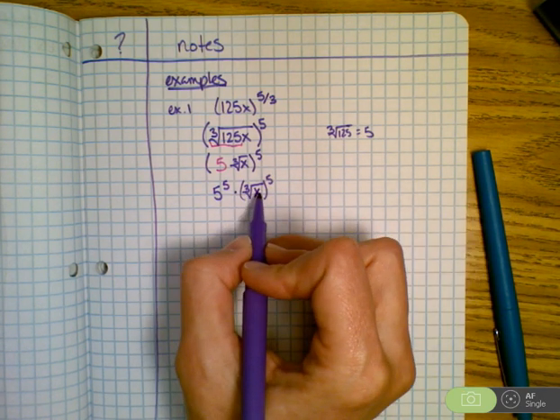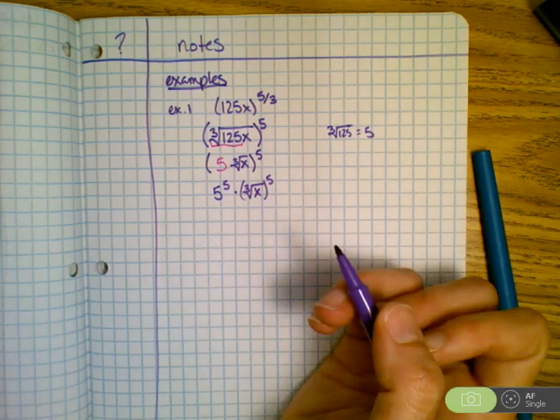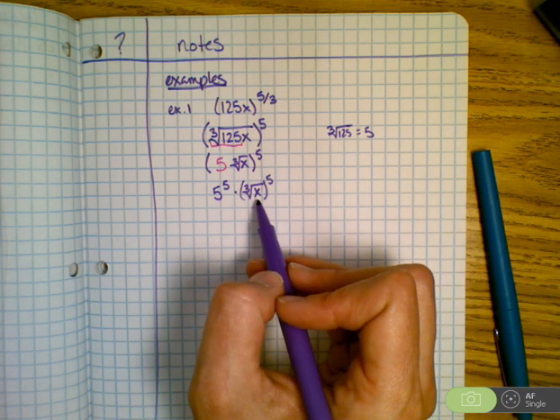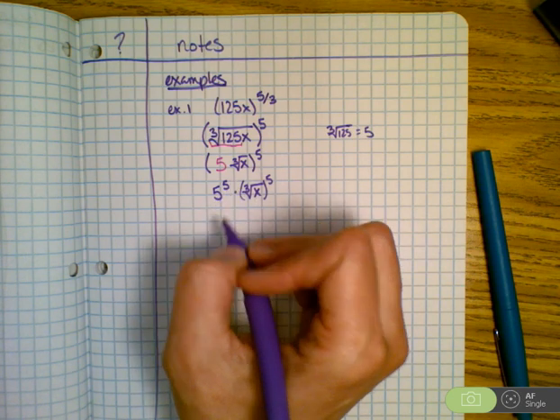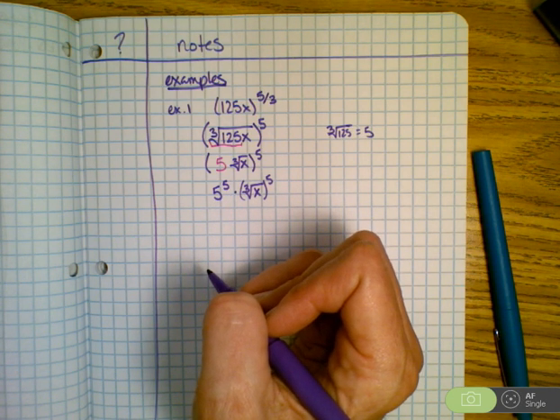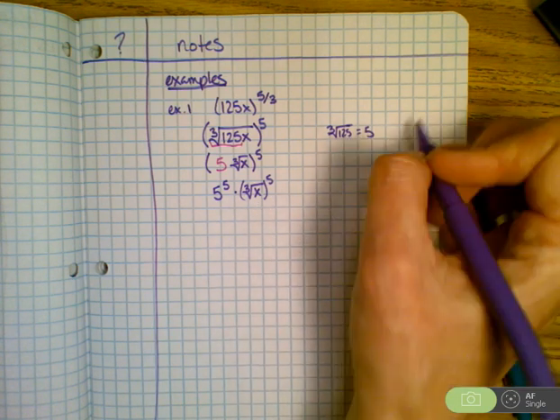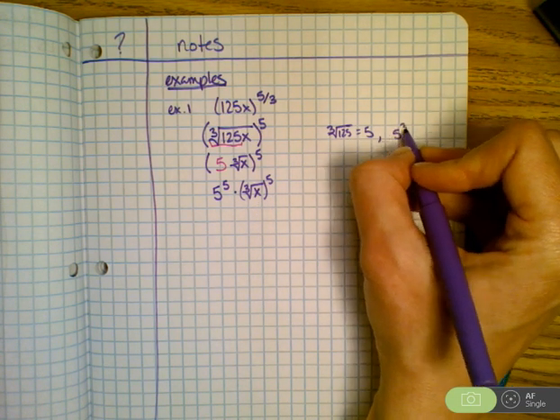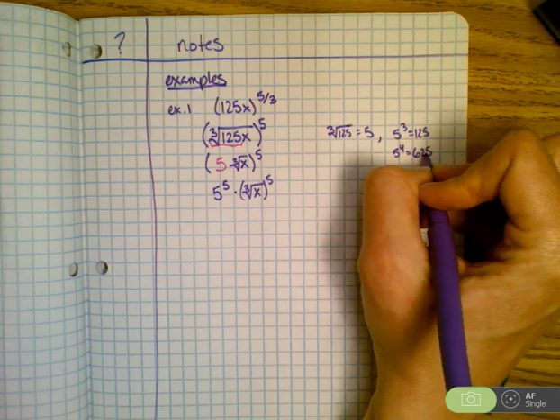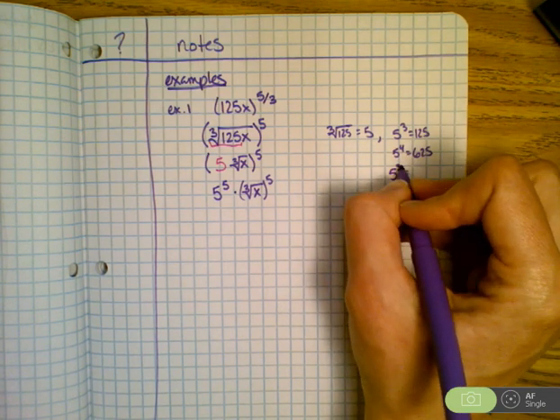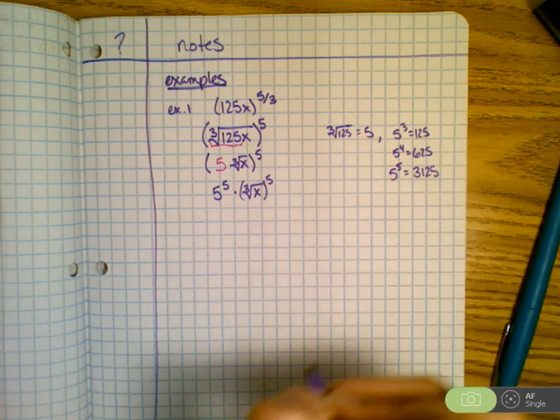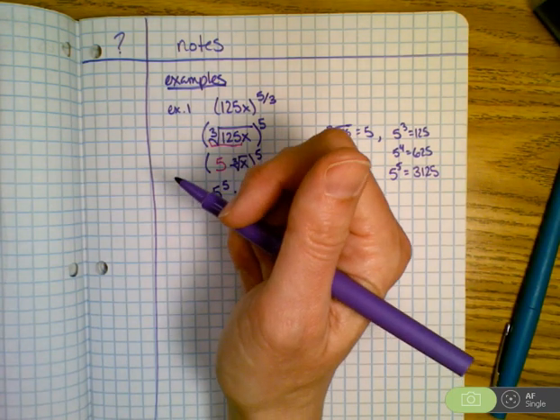Well, the cube root of x to the 5th I can't do anything with. I'm just going to leave that like it is. I've already converted it from a fraction into a root, which is the direction we're going here. 5 to the 3rd is 125, 5 to the 4th is 625, and 5 to the 5th is 3,125, I think. I'm going to double check on the chart behind me on the wall.